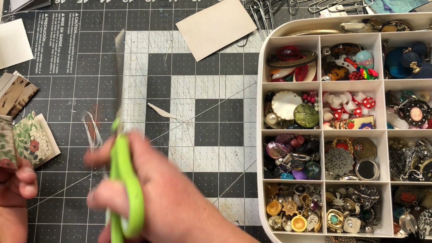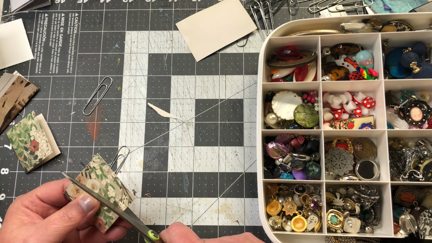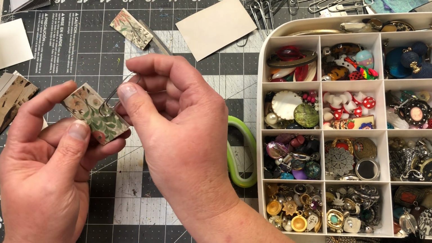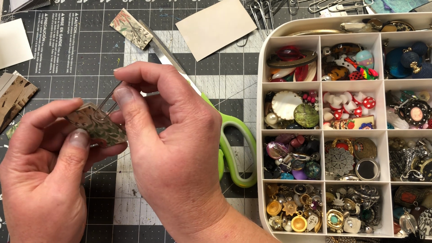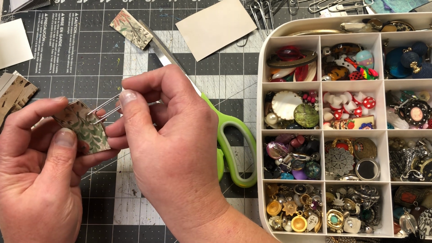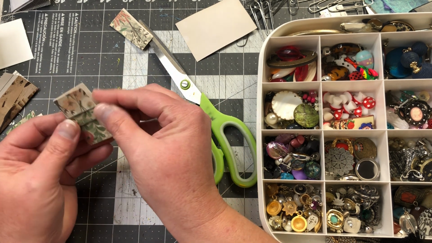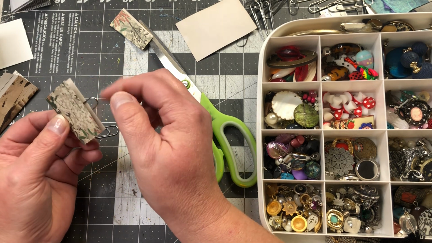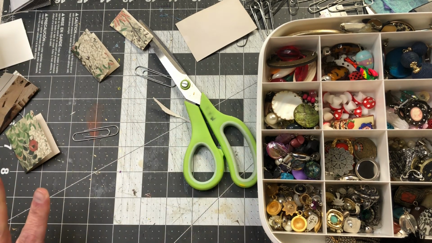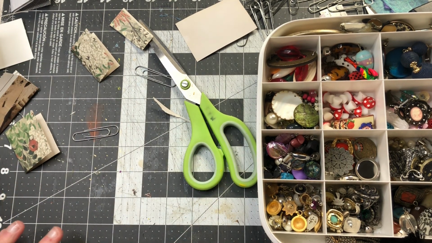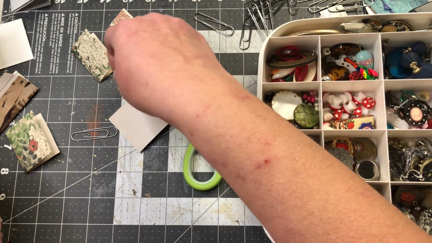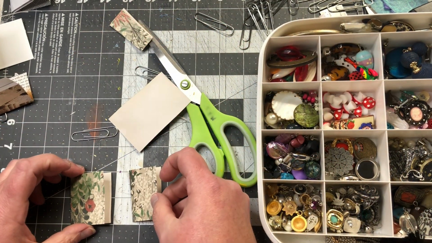So let's try that. Make it a little shorter. And if we took this guy in here, and if we glued it, see it needs to be longer. Okay. So it needs to be somewhere in between these sizes, haha.